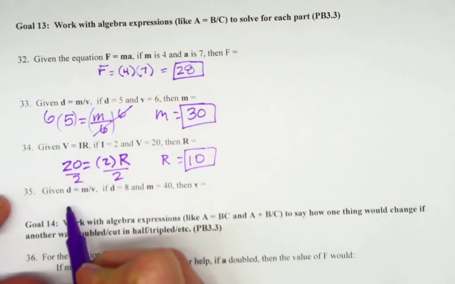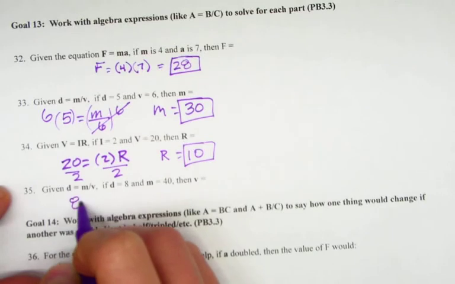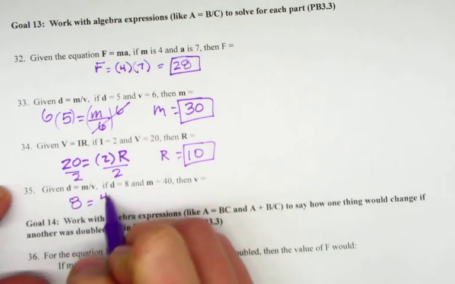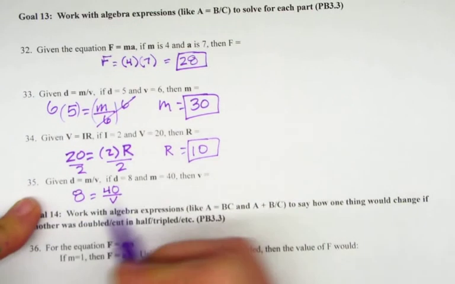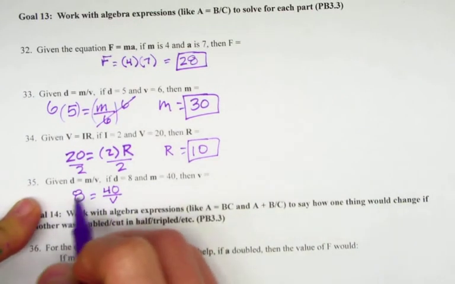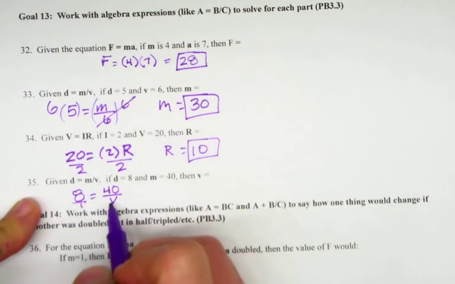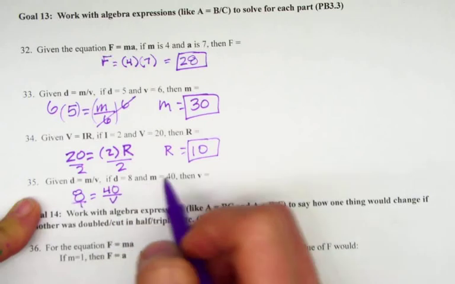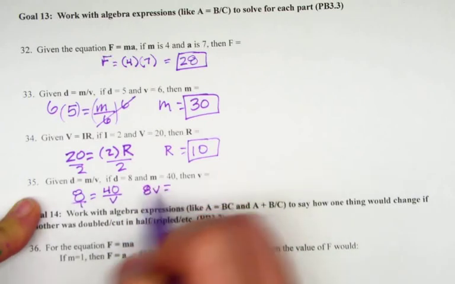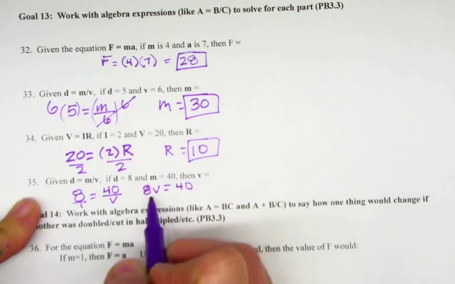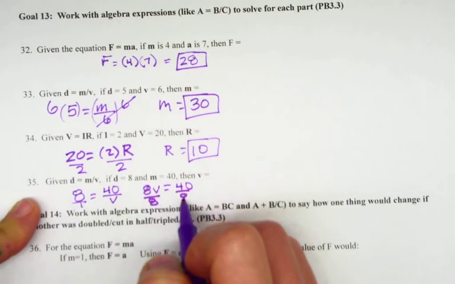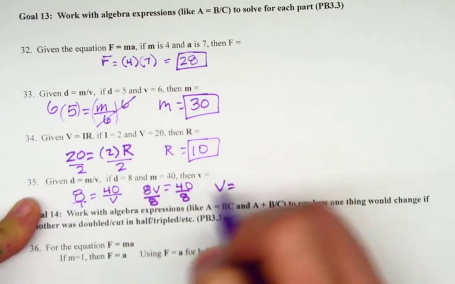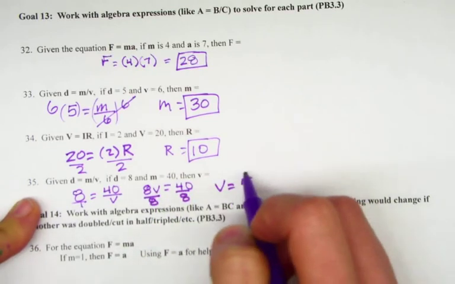And then for the last one, D is 8, M is 40, and we don't know V. For this one, the best thing to do is probably to cross multiply. So I'm going to change 8 to 8 over 1. And when I cross multiply, I have 8 times V equals 1 times 40. So now to solve for V, I just can divide by 8. And then V equals 40 divided by 8, which is 5.